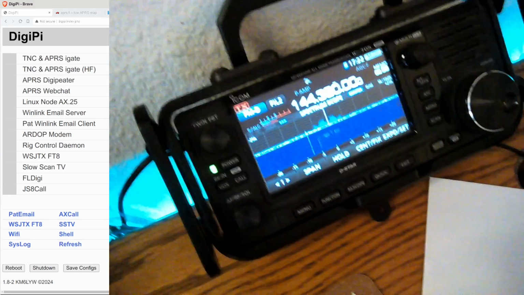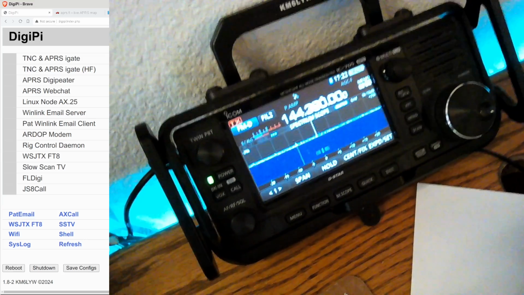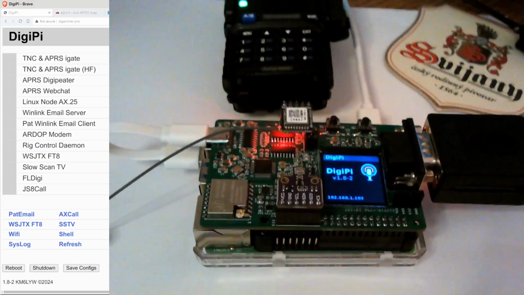I've got an ICOM 705 over here. It's just for looks. It's just so it looks sexy over there. And actually, the packet noise you can hear is coming over that. That way you can hear both sides of the conversation when this receives and transmits.